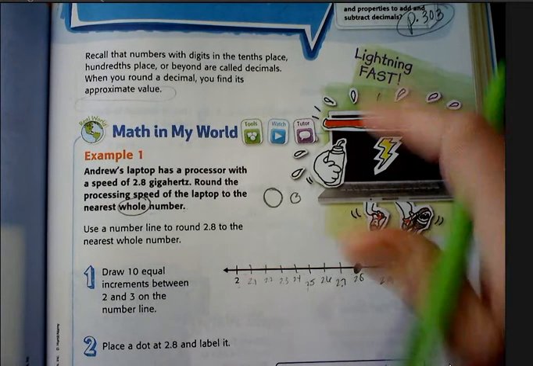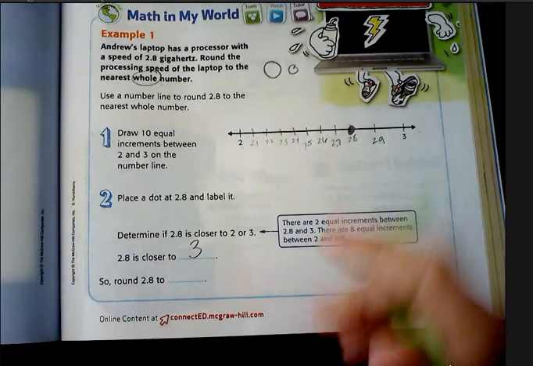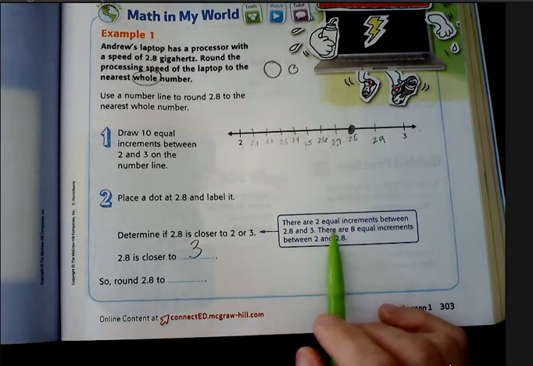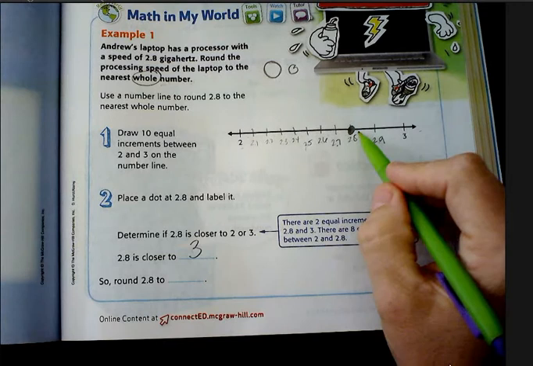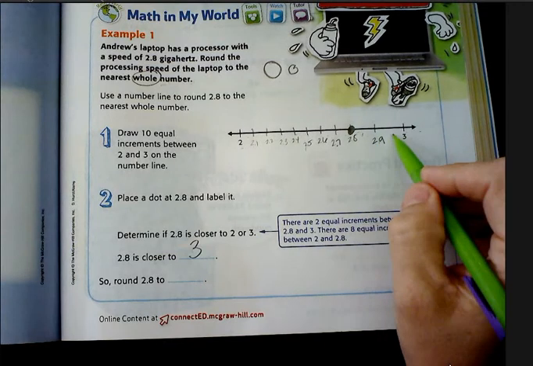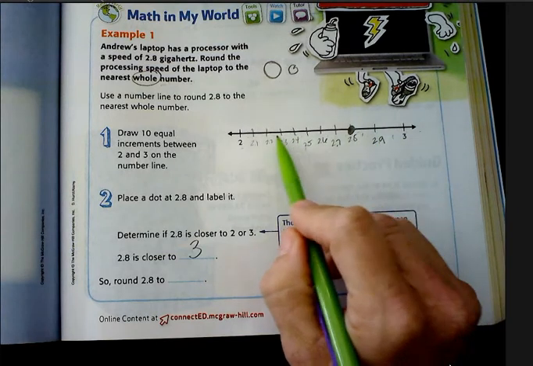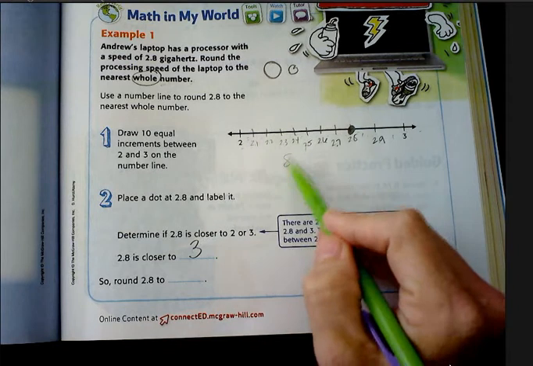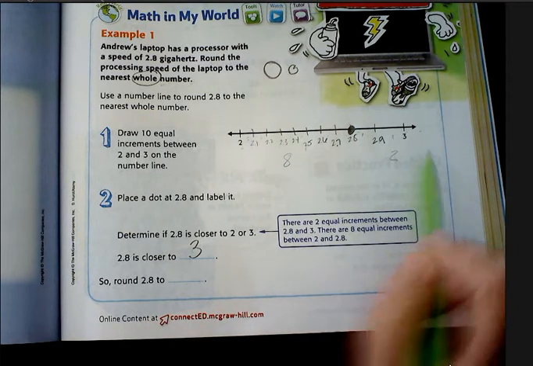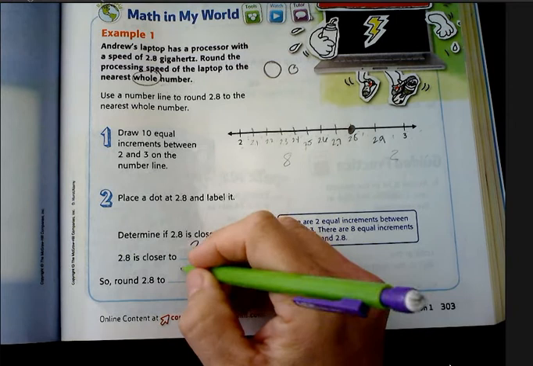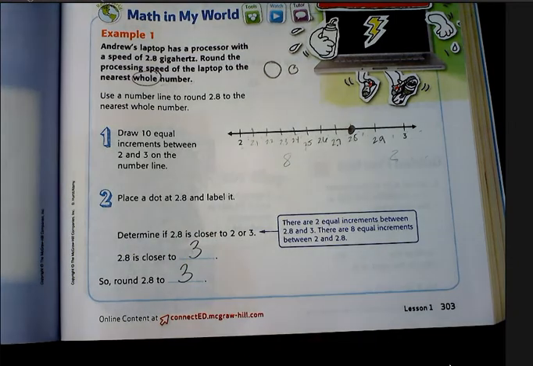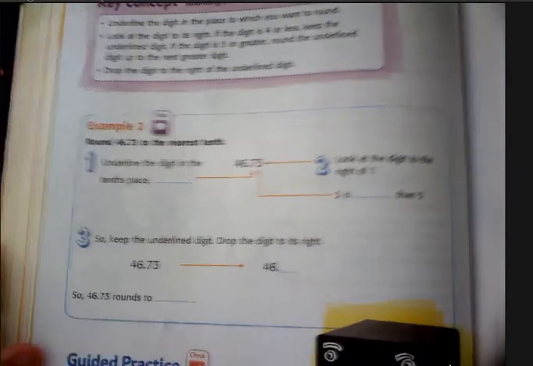It asks us that question. It says determine if it's closer to the 2 or the 3. There's only 2 spots between it here, 1, 2, and there's 1, 2, 3, 4, 5, 6, 7, 8 spots on this side. 8 spots and 2 spots, and so it's definitely closer to 3. So 2.8 rounded to the nearest whole number is 3. We're going to do some more with this. Let's turn the page. Here's our key concept.